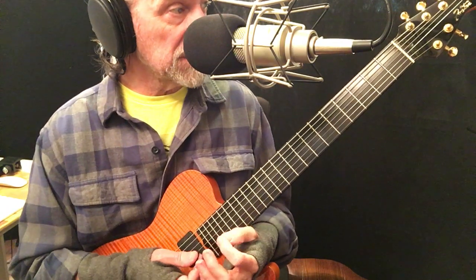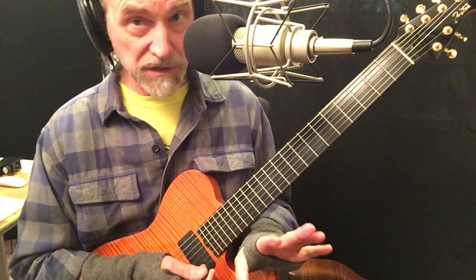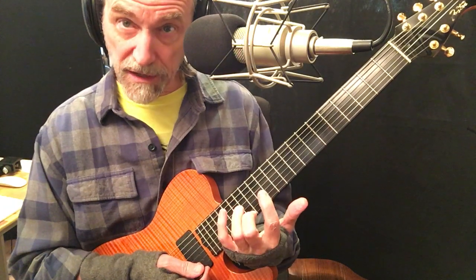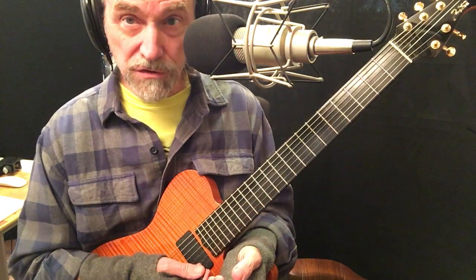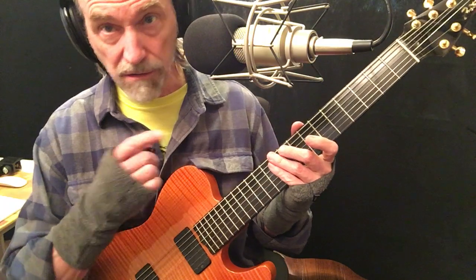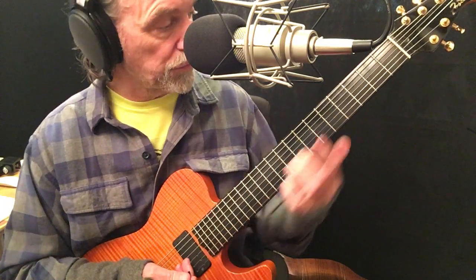So the idea with these shapes, I'm just using this as a system to present the scale positions, but how you use them is up to your imagination. Like Einstein said, imagination is more important than knowledge.